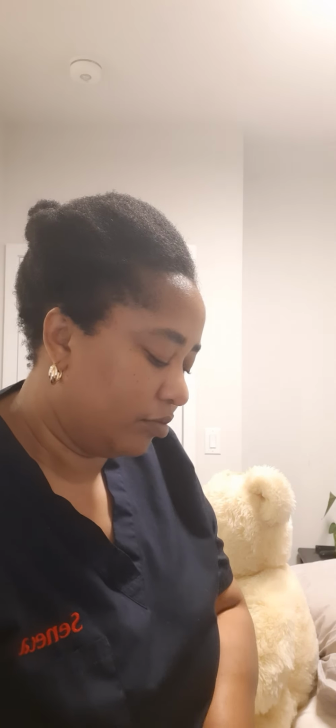This is the scan of the room. Okay, so I'm going to start first by washing my hands. Then I'll be donning my gloves. And I'll be wiping my stethoscope.